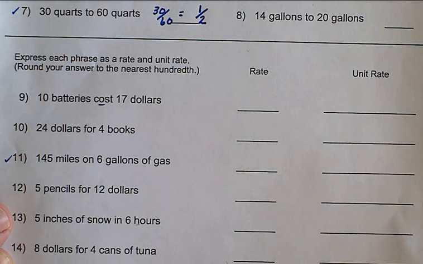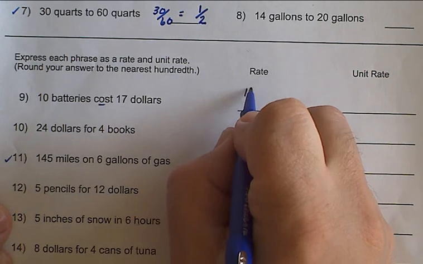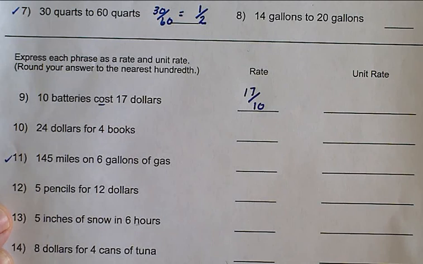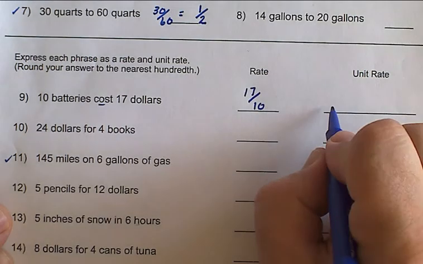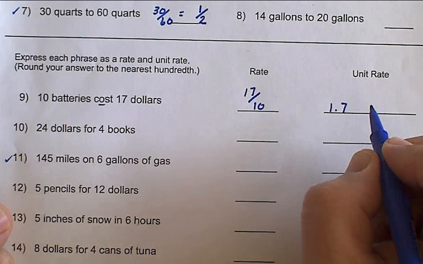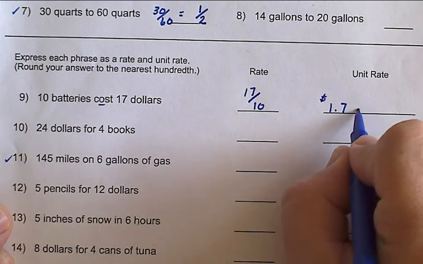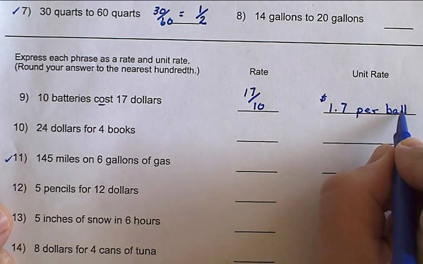So in this one, to actually do this correctly, if I want to know the cost per battery, then I want to start out by taking the rate 17 over 10. So I actually have to reverse the two numbers in this case, okay? And then when I divide those out, this will have a label on it. 17 divided by 10 becomes 1.7, okay? And I guess you'd say dollars per battery.